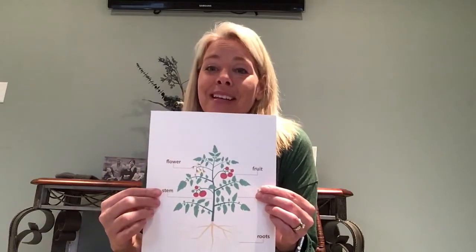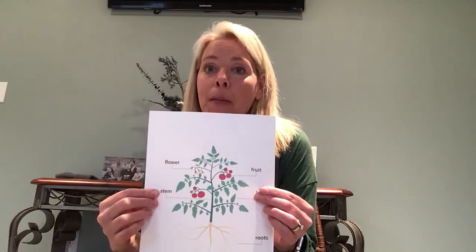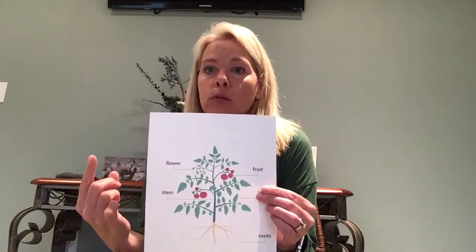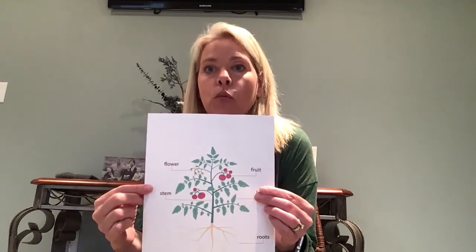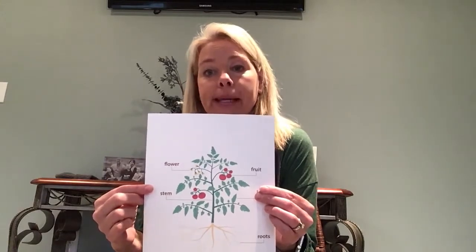Okay, so really the leaf only has one job, but it's super important. That's why it only has one job, because it's very important. And it's where the magic takes place. It's where the food is made for the whole plant.